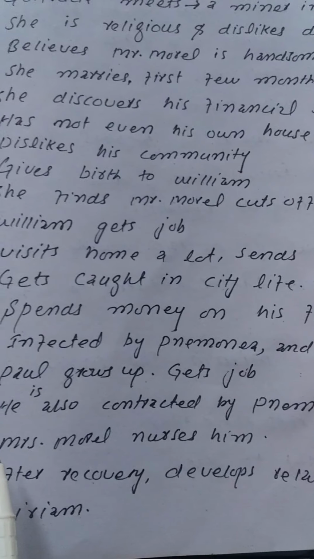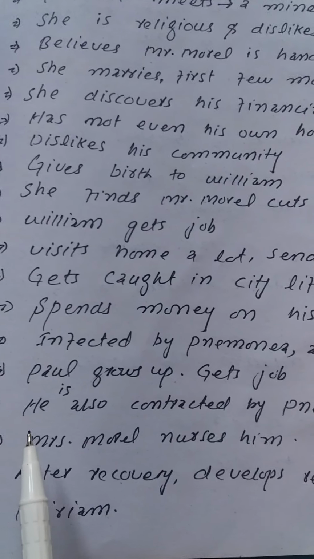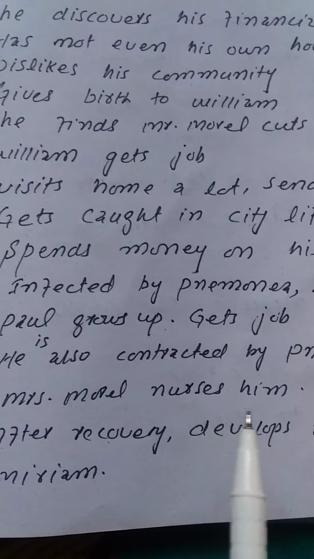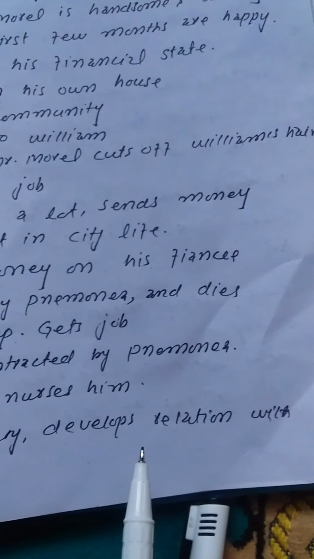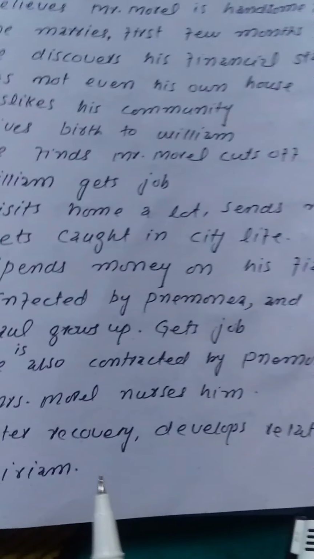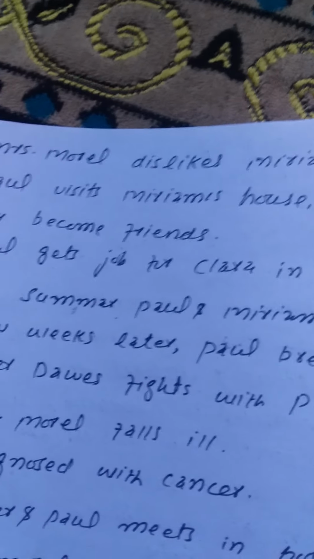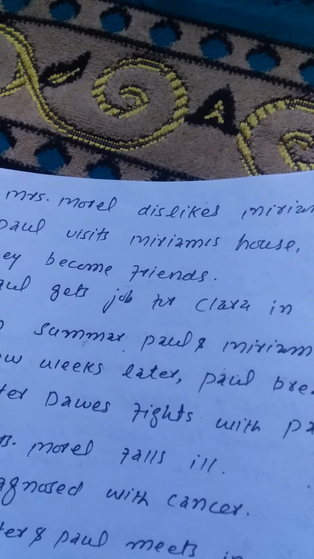There is another character whose name is Paul, the next son of Mr. Morrell and Mrs. Morrell. He grows into an intelligent young man and takes a job as a clerk like William. Paul too is struck down with pneumonia. His mother, Mrs. Morrell, does everything in her power to nurse him back to health. As he recovers, he develops an unusual relation with a girl whose name is Miriam, who is very timid, religious, and intellectual. Mrs. Morrell dislikes her and thinks that she is bad for Paul.